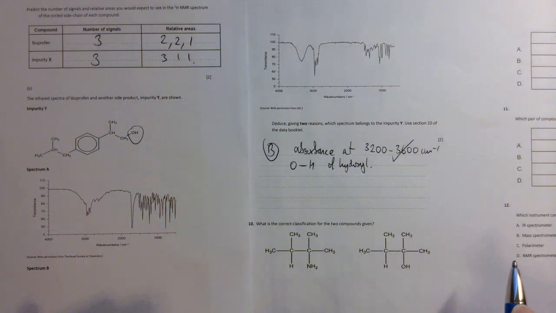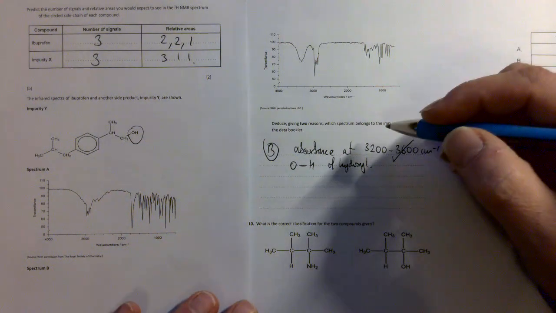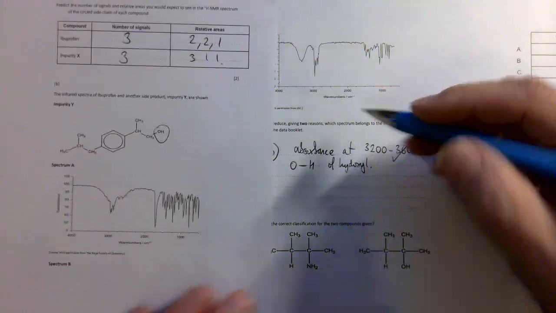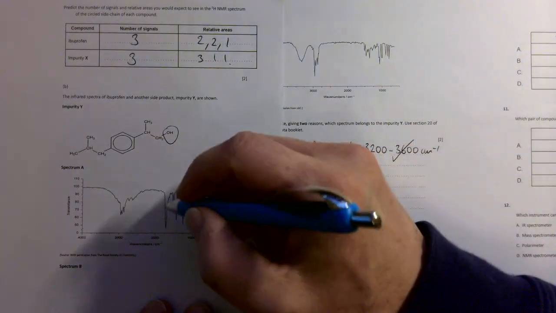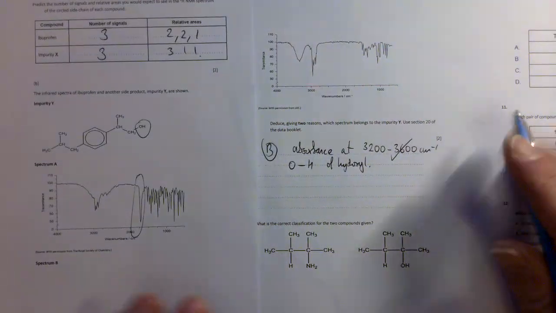Second way of getting the mark was to talk about the absence of the C double bond O. So if you look at spectrum A, it's got a whacking great peak we've talked about before.